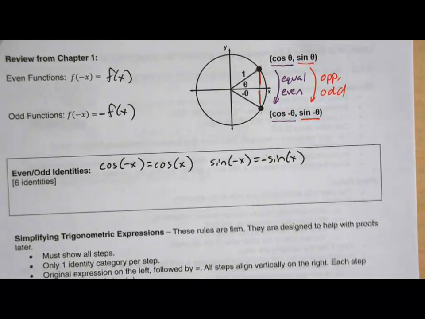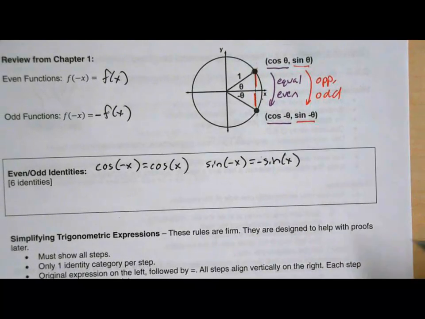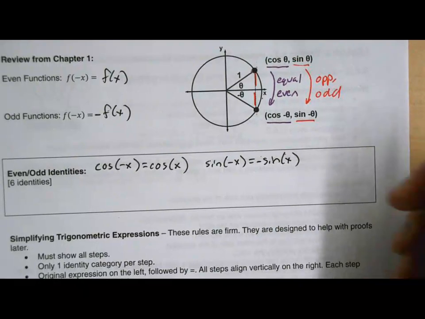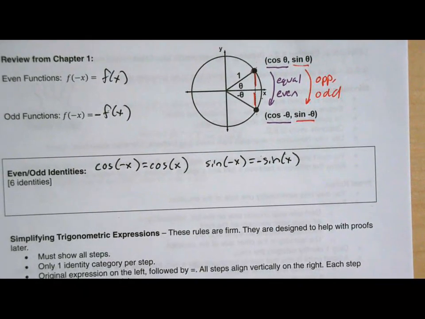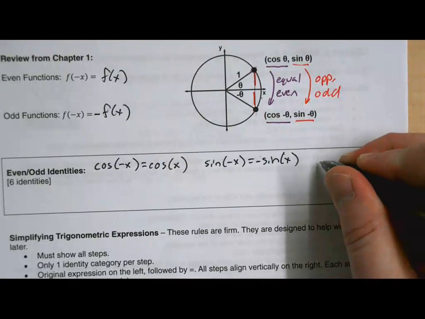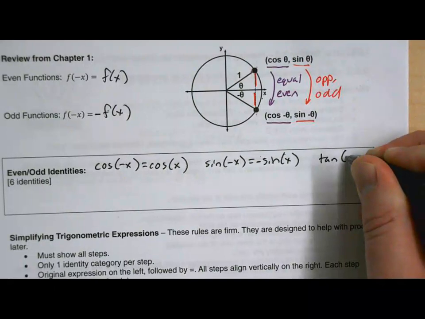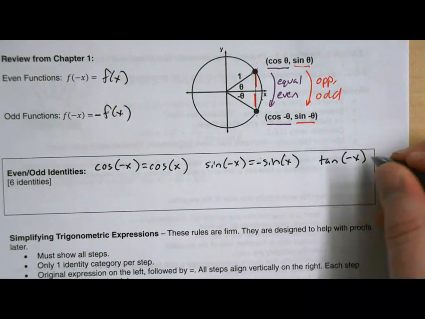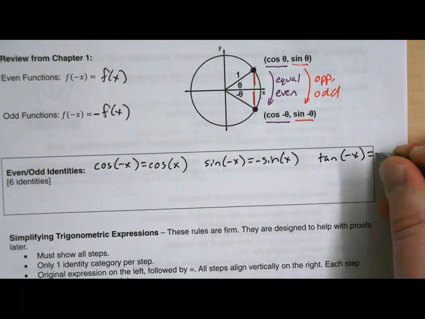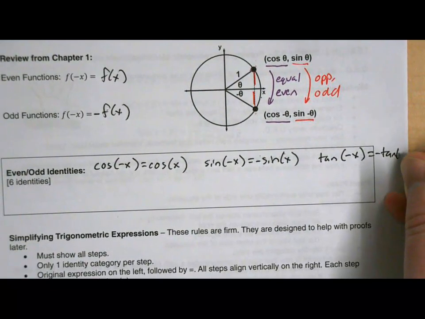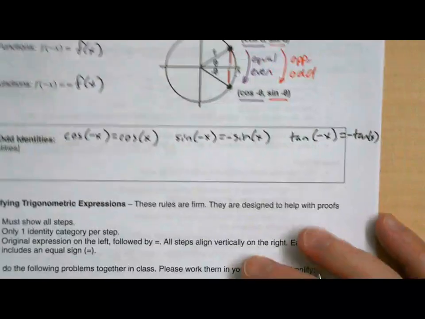Tangent goes with sine, tangent is sine over cosine, and when you do an odd function divided by an even function, you're always going to get an odd function. That seems to me like it was in a true-false question on the practice test for chapter 1. I know we talked about it at some point.